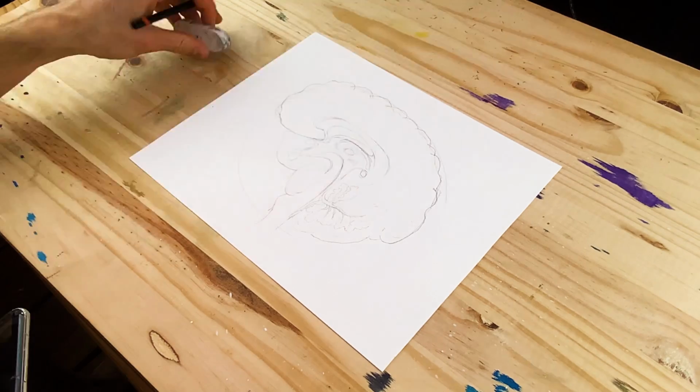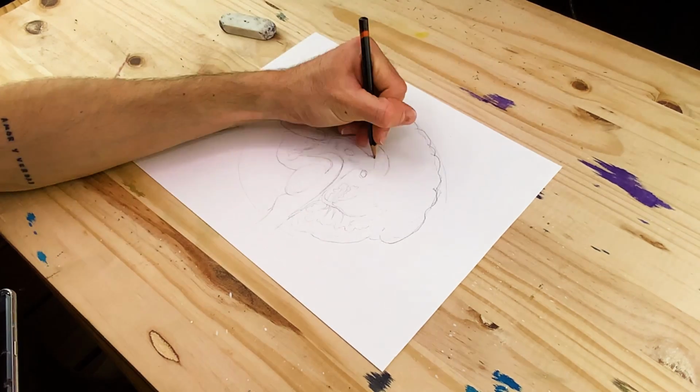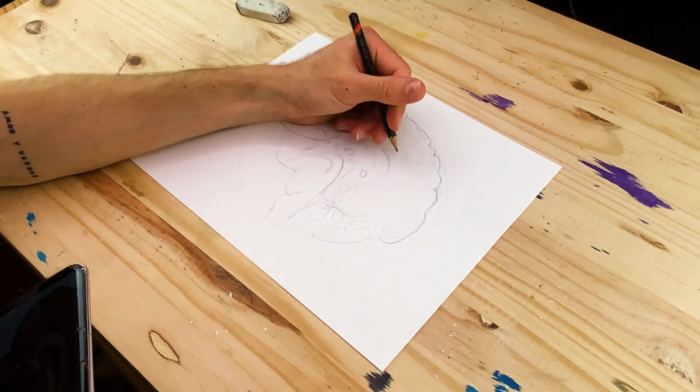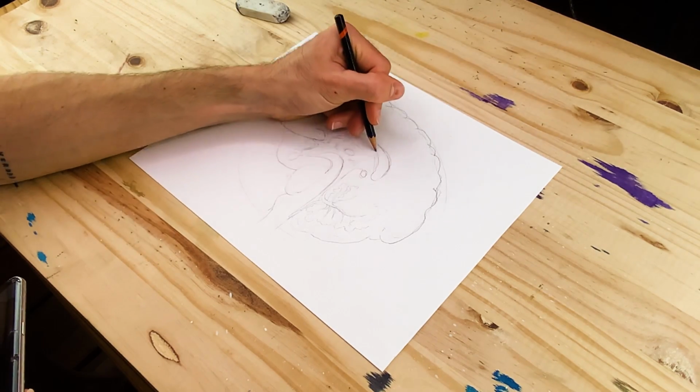Now, when we come to the back end of the brain, this is where we start seeing the occipital lobe, which is placed on top of the cerebellum.